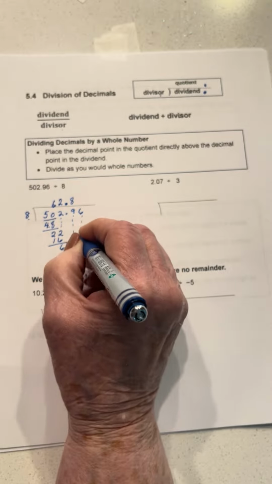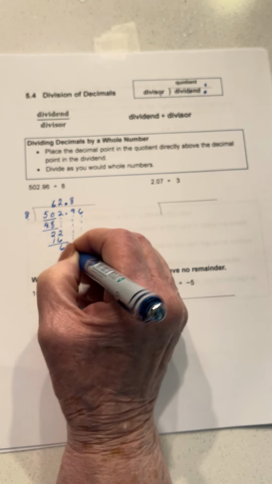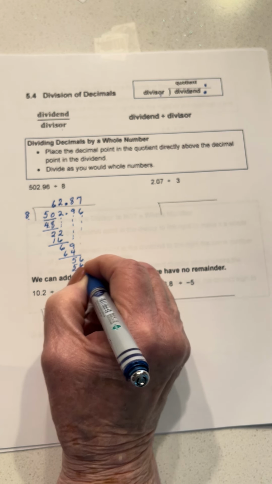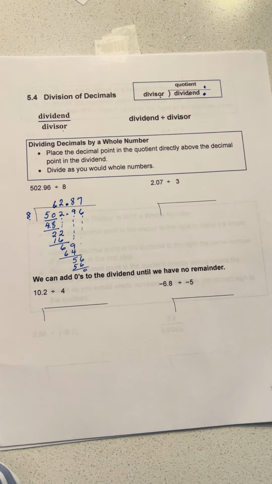Subtract, bring down the next number. How many 8s in 56? 7. 7 times 8 would be 56. And we're finished. No remainders at this point.